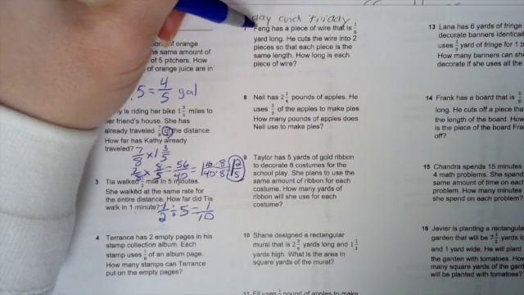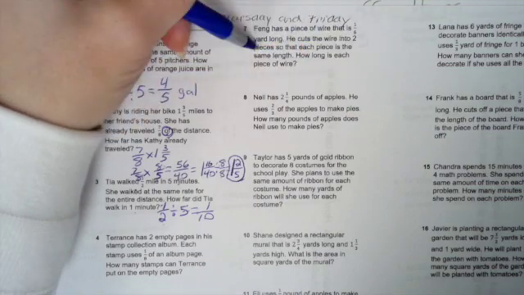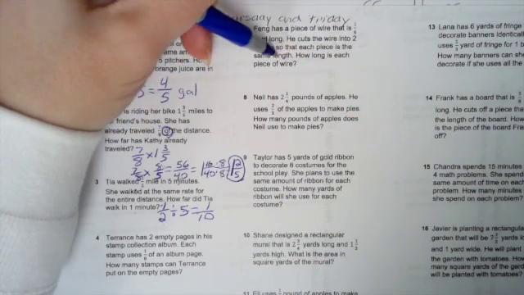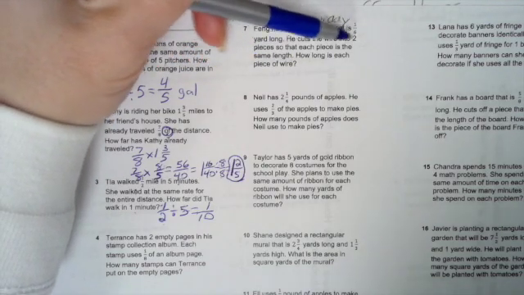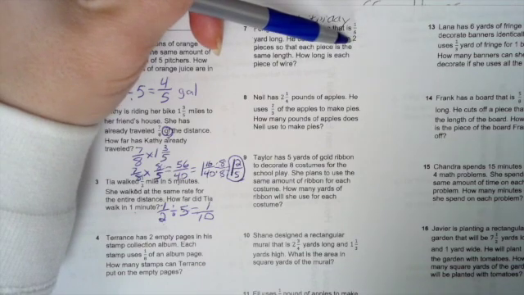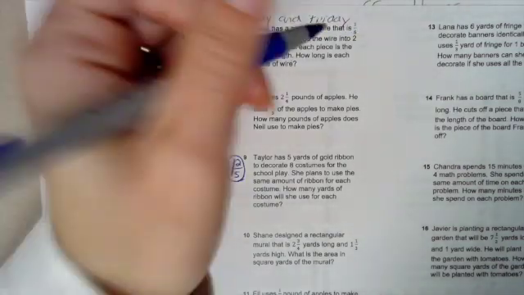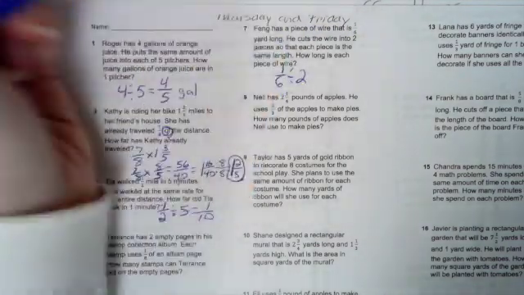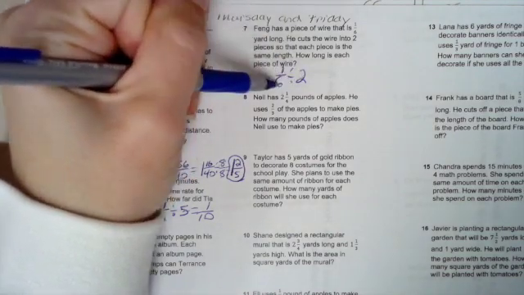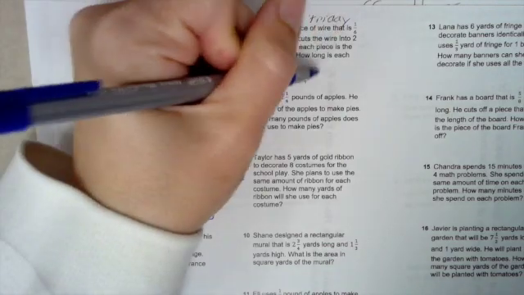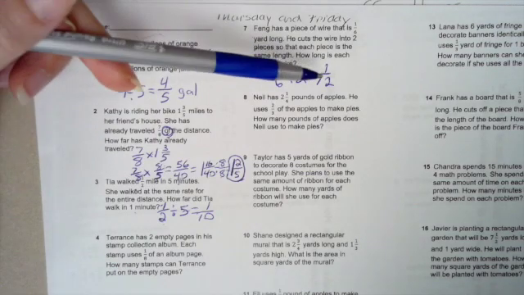Feng has a piece of wire that is 1/6 yard long. He cuts the wire into 2 pieces so that each piece is the same length. How long is each piece of wire? So he's taking something that's 1/6 of a yard long and cutting it into 2. That is division. This is the thing he's splitting. This is what goes first. 1/6 divided by 2. We multiply the whole number and the denominator. 6 times 2 is 12, but we started with a fraction, so our answer is a fraction. Each piece of wire is 1/12 yard long.